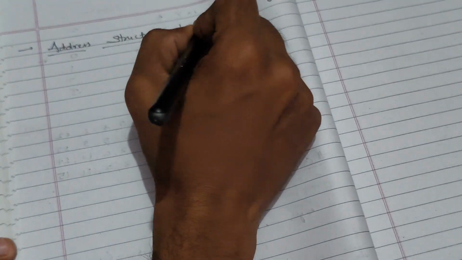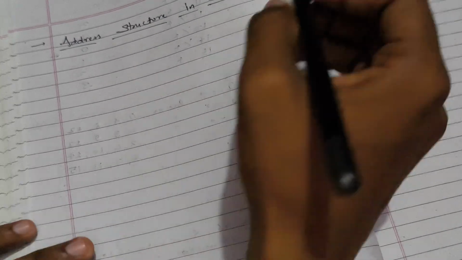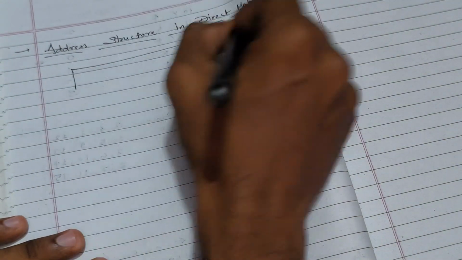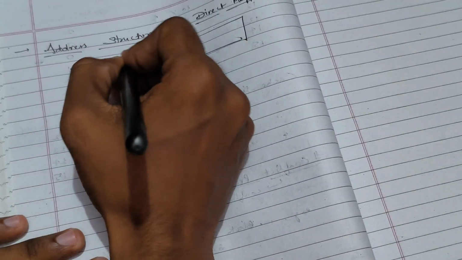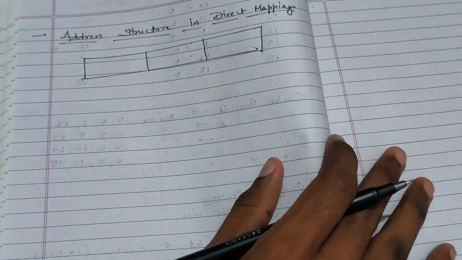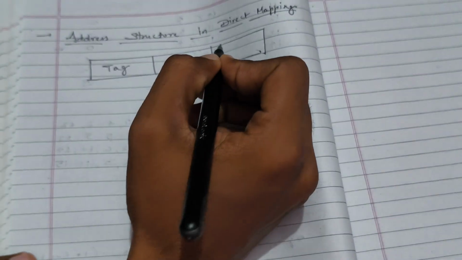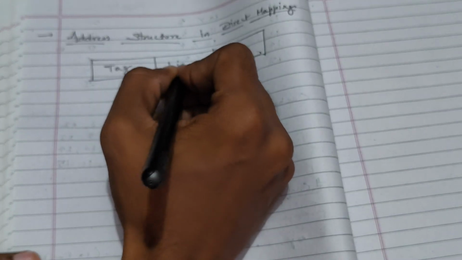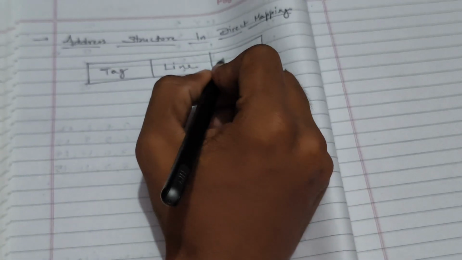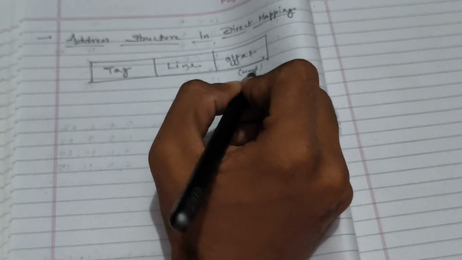Address structure in direct mapping. Cool. Now, in a direct mapping, we divided the address structure into three parts, namely, first being the tag, second being the line. Line refers to the cache line. Third being the offset. Offset is often called word.